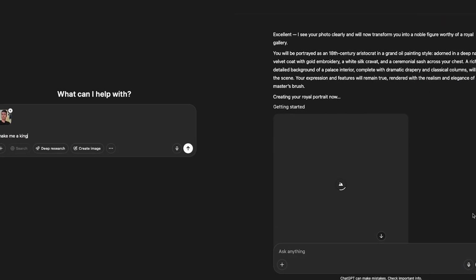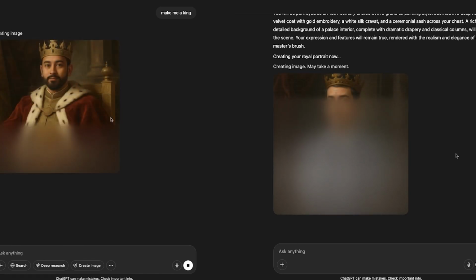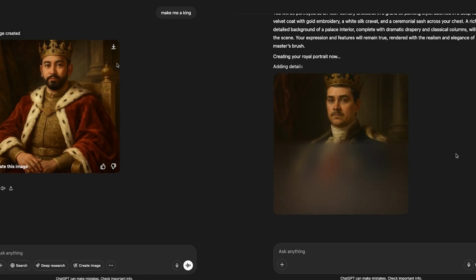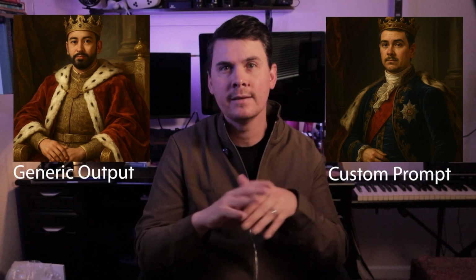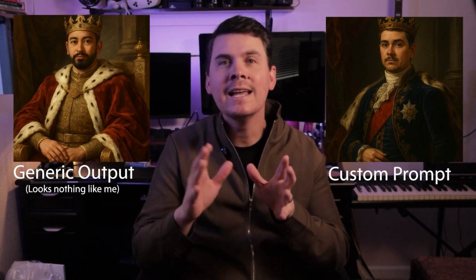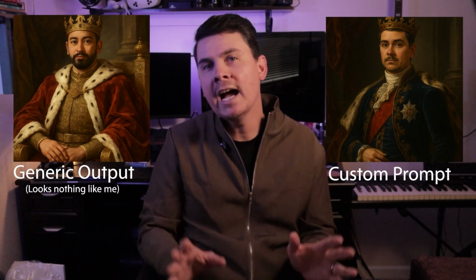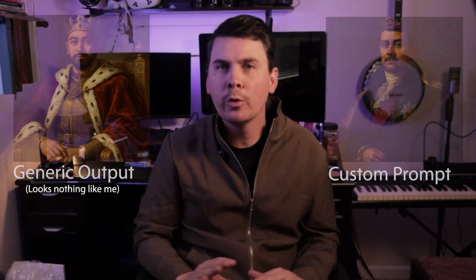Look what happens with a basic prompt like, make me look like a king, versus our engineered prompt system that specifies artistic style, lighting, historical accuracy, and facial recognition priorities. The difference is night and day. And this applies to any kind of image that you want to generate, not just royal portraits. The more specific and structured your prompt, the better your results. Let's start with the no-code approach.